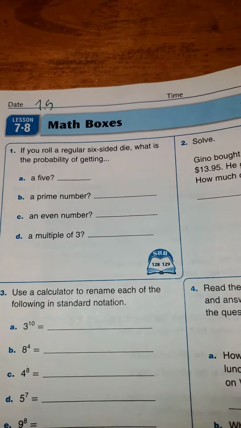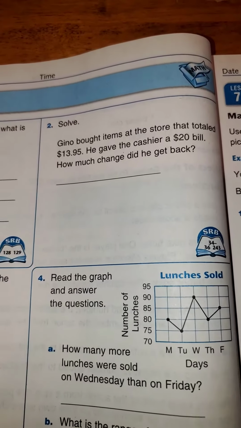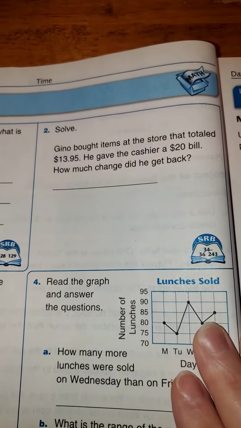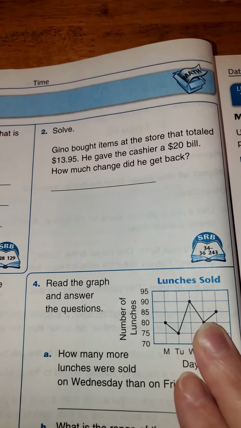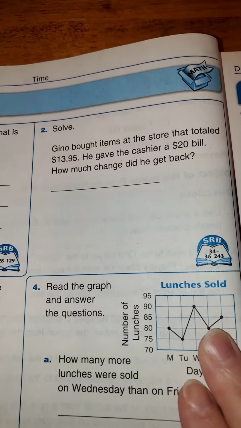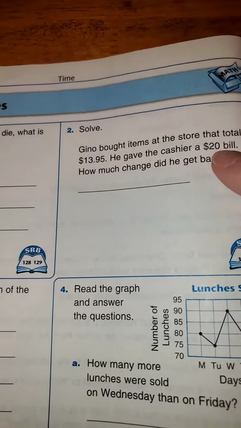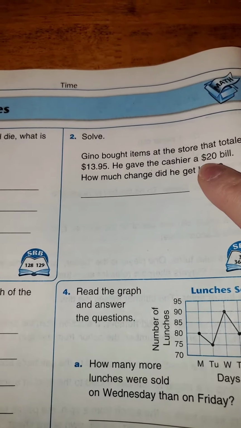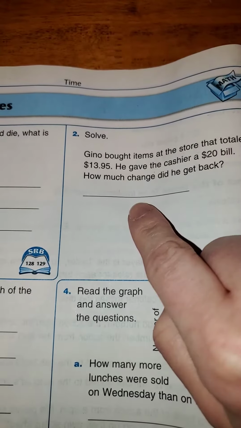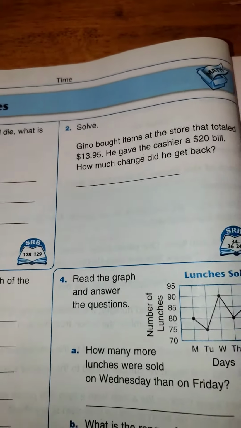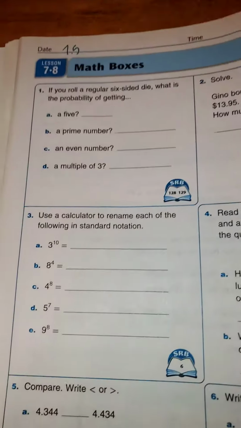Okay? Number 2. Juno bought items at the store that totaled $13.95. He gave the cashier a $20 bill. How much change did he get back? Be careful, we're talking about money. If we have dollar signs in the question, we should have that in the answer as well. I will be taking off points if you do not have that in your answer.